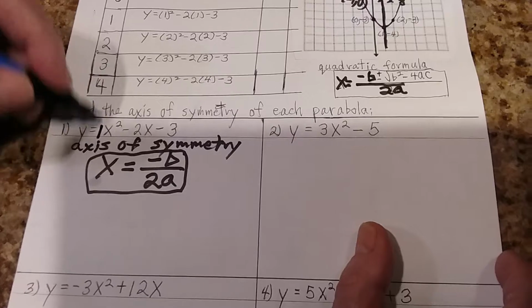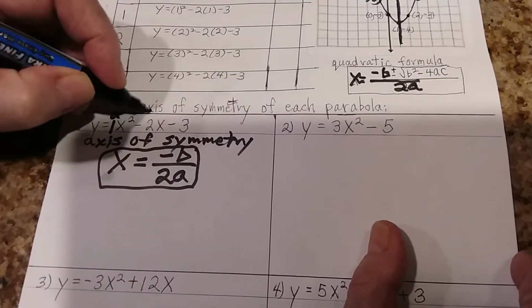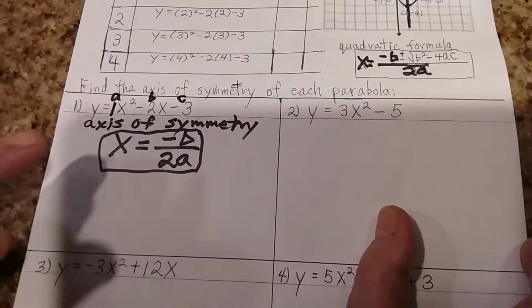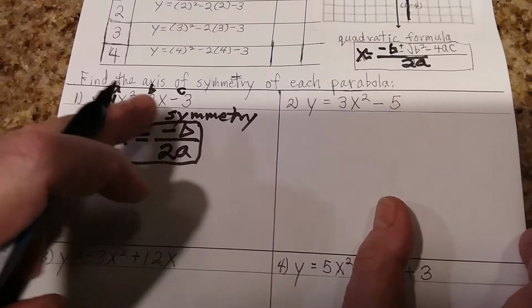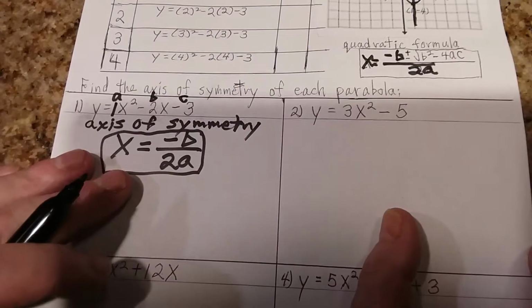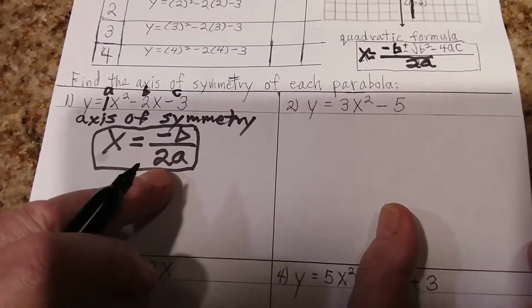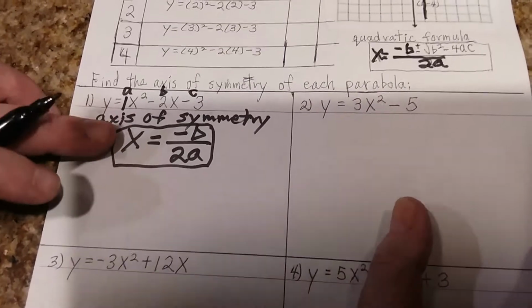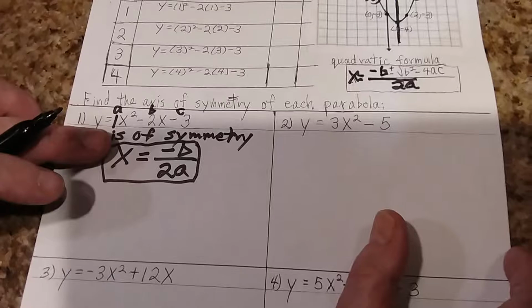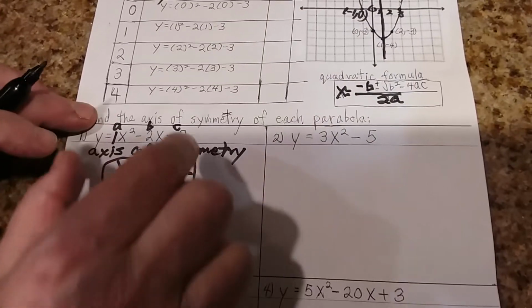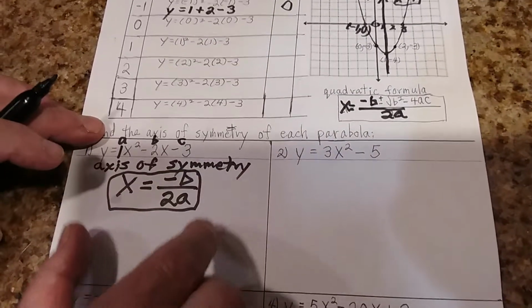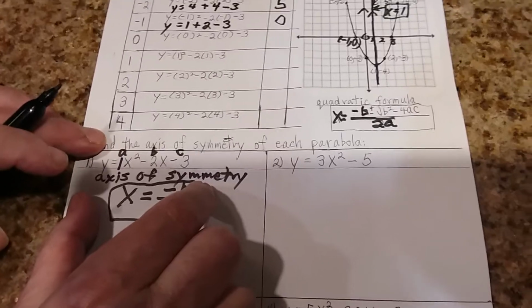This would be A, this would be B, and this would be C. So A is 1, B is negative 2, and C is negative 3. Now in this formula, you don't need C. There is no C, it's just a B and an A. And the purpose of writing the formula every time you do a problem, by the way, is to make it easier for you. You'll have this as a guide to follow, and it'll help you remember the formula.